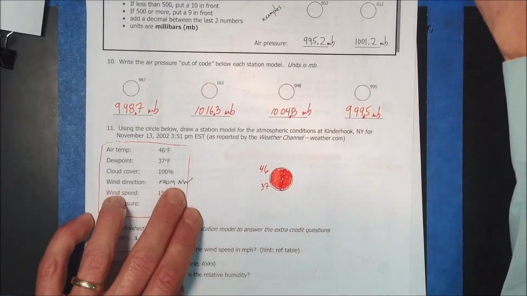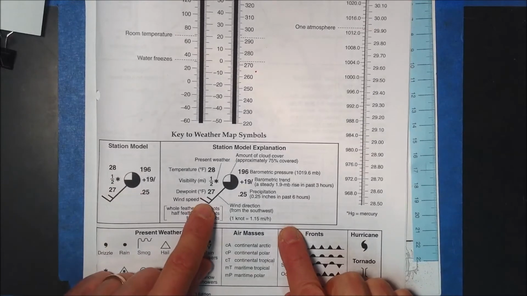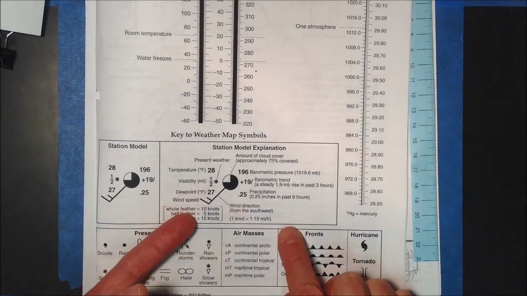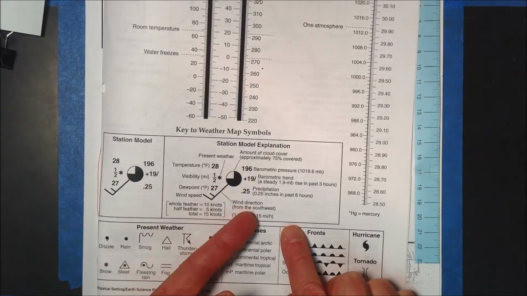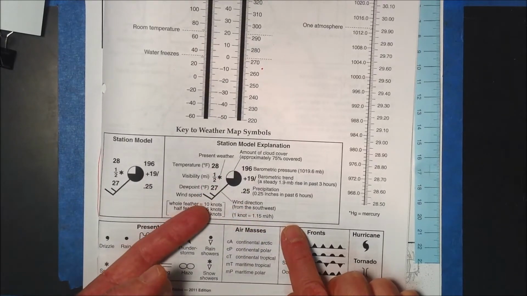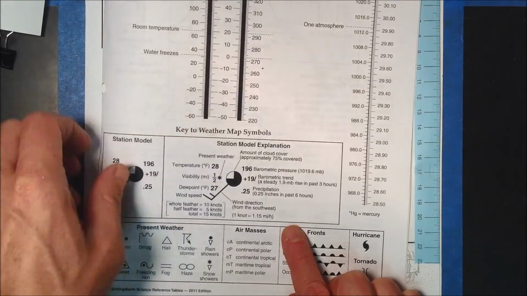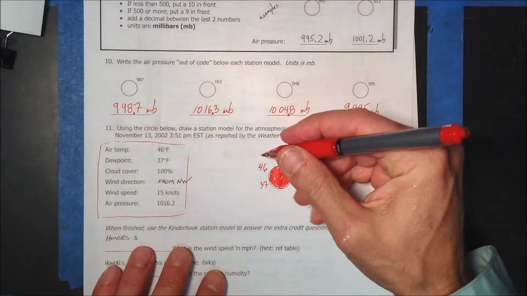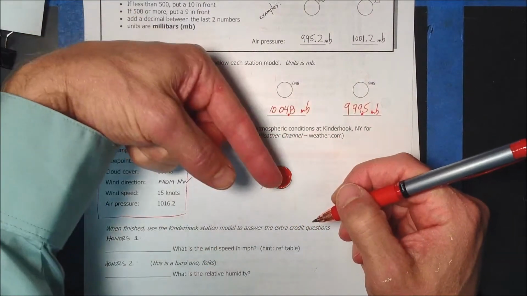Wind direction from the northwest. This drives people crazy. Look at this direction here. It's all on here. Wind direction is this, from the southwest, so it blows this way, from here towards the circle. Okay, know that. Use this as a guide. This will help you. This means from the southwest, it blows this way. So from the northwest is going to go from here towards that way. So it should look like this. Okay, you put it on like this. It means that it's blowing that way.